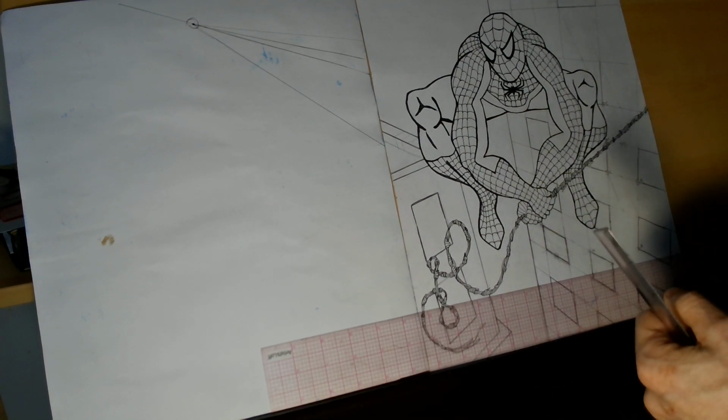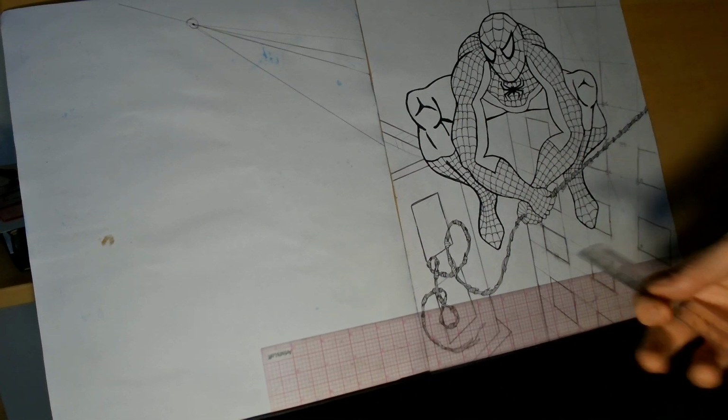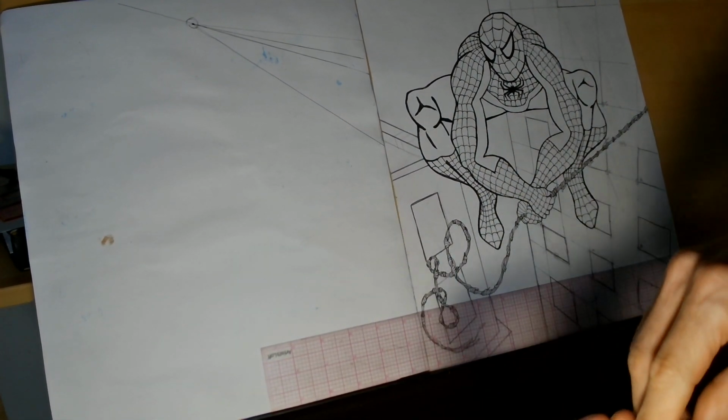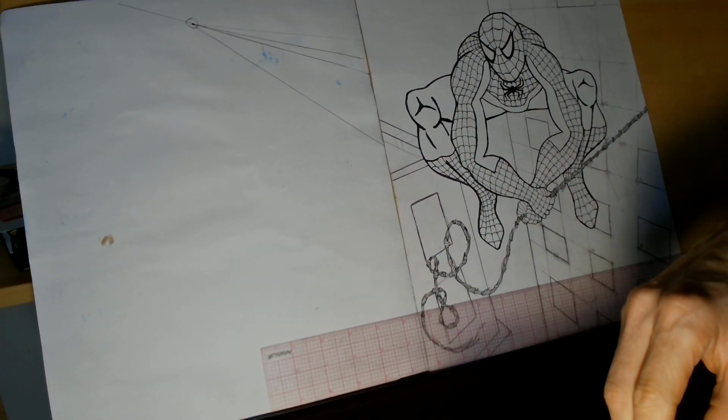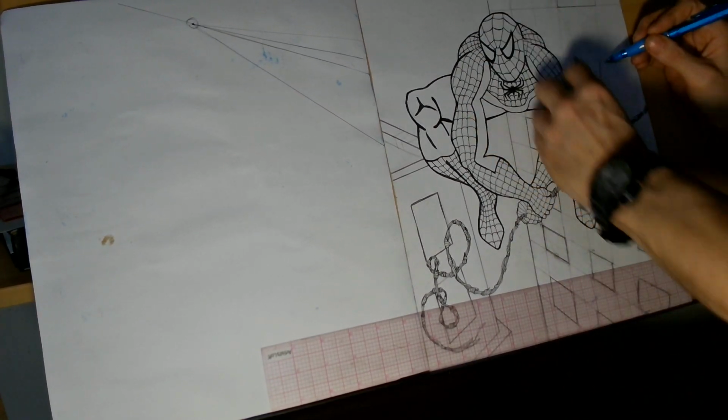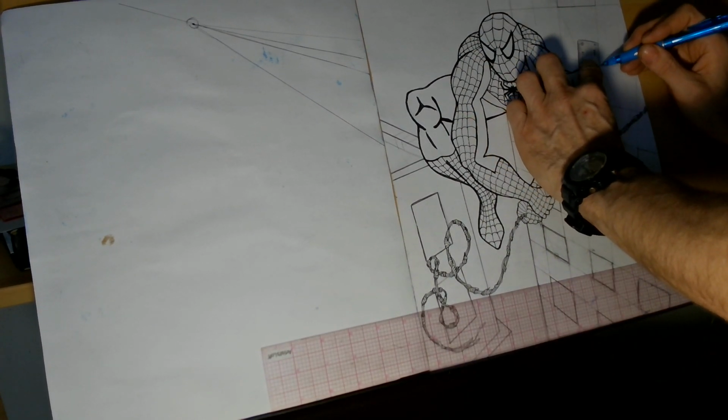Remember, I'm still in my own way learning. I think my pencil dropped. There we go. Make sure I have enough lead in here. All right, so I want to darken these lines up again.